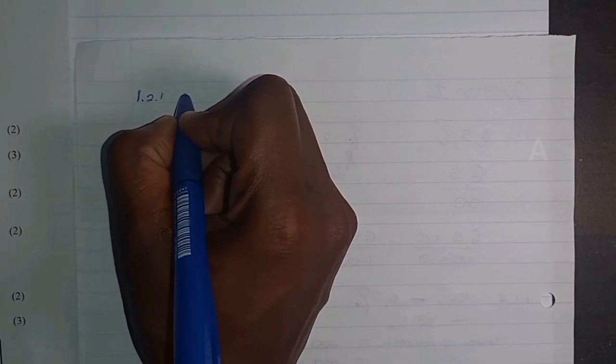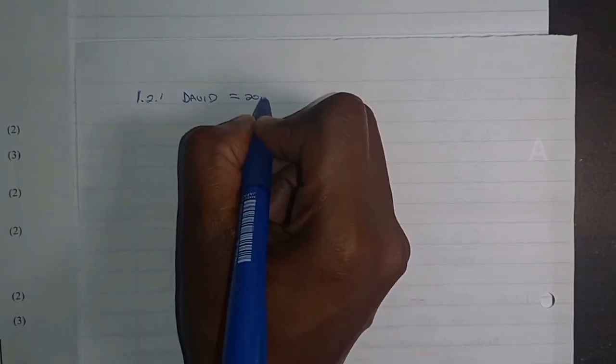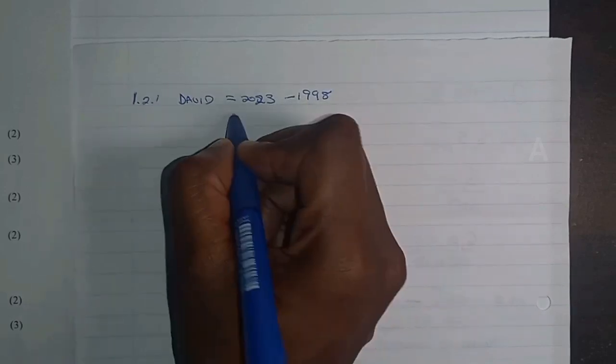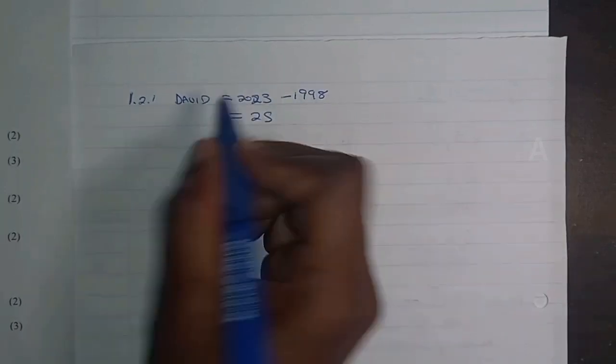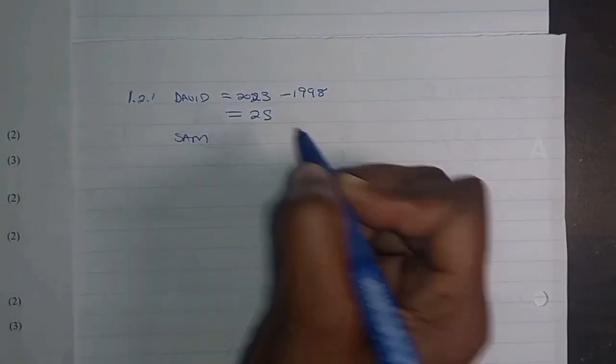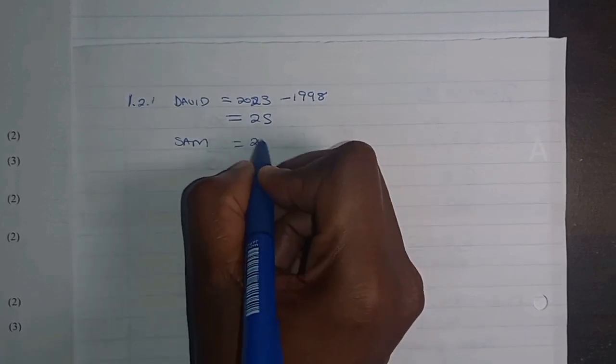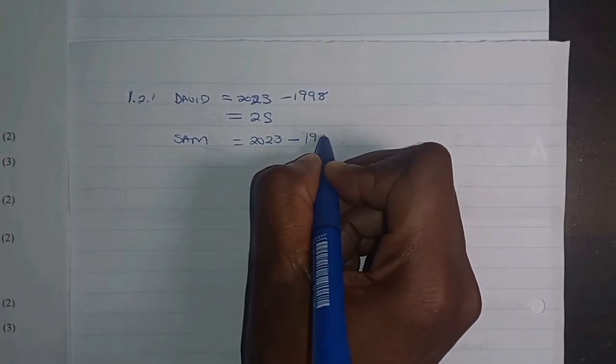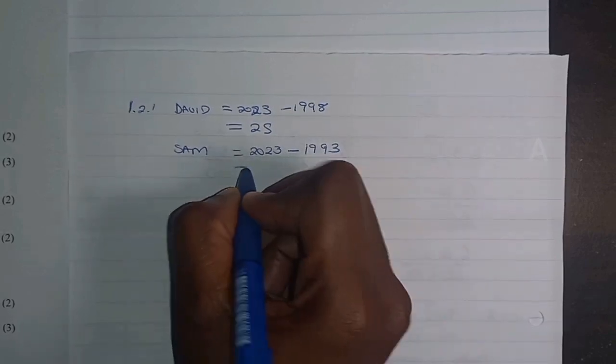Okay, so let's calculate the ages. So David will be 2023 is the year we're in, minus 1998, and that gives us 25. And then Sam it's 2023 minus 1993, and that gives us 30.